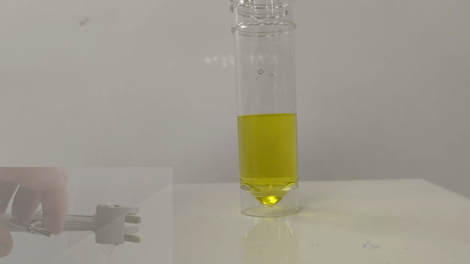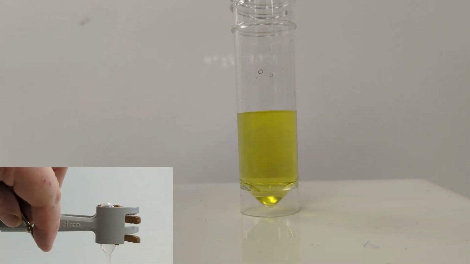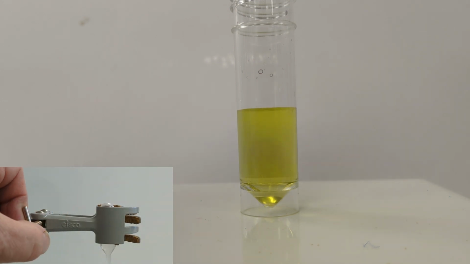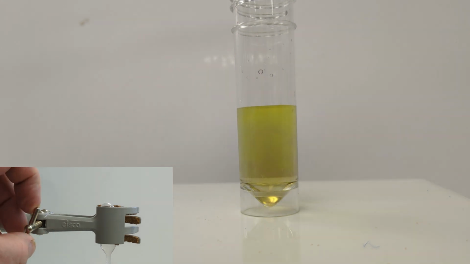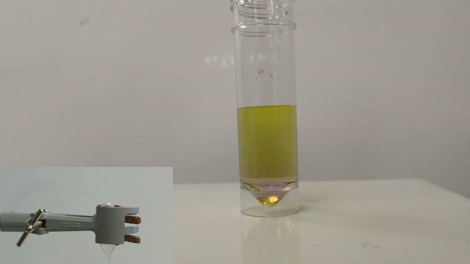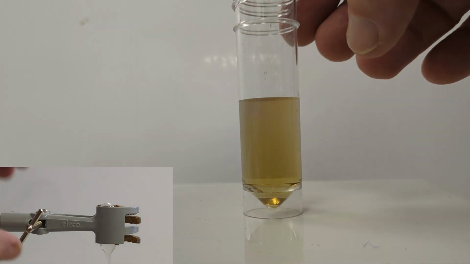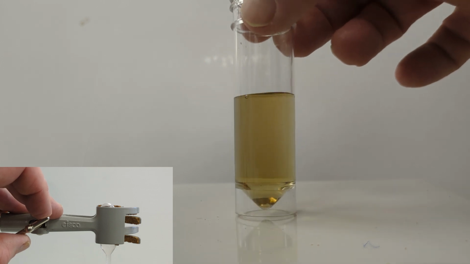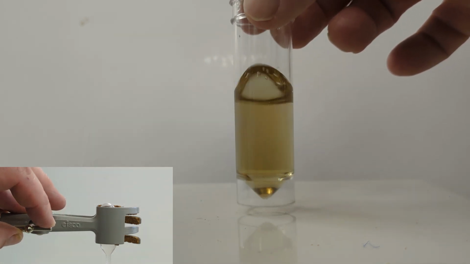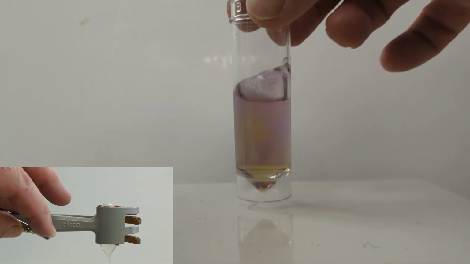Now we squeeze the clamp gently to add the EDTA titrant 1 drop at a time, making sure we keep count of the drops. As we get near the end point, you need to mix thoroughly after every drop. And now we have the end point. The solution goes purple.